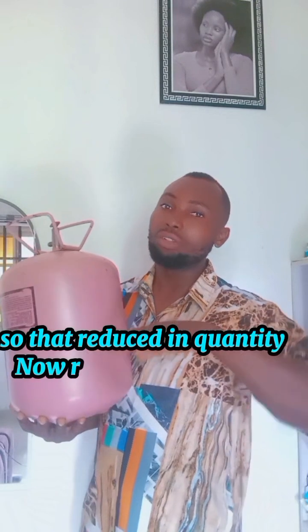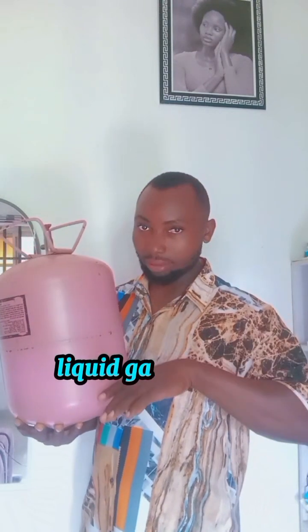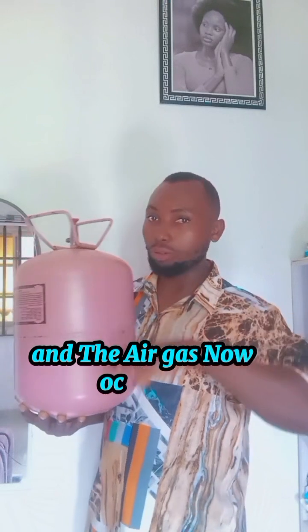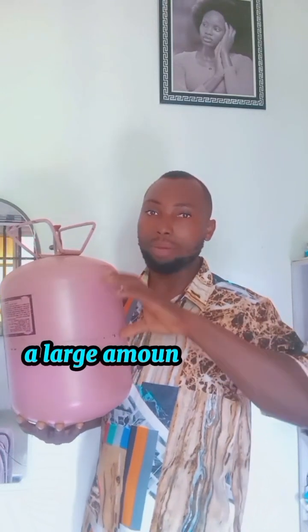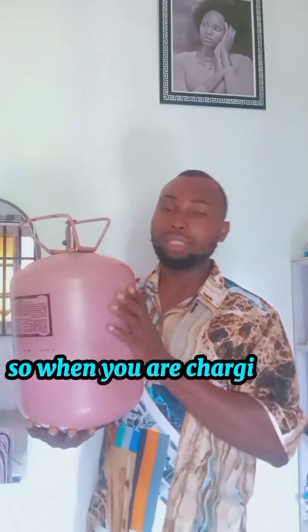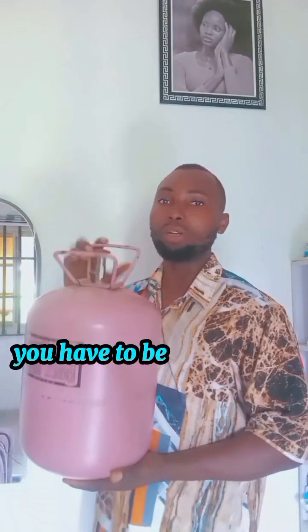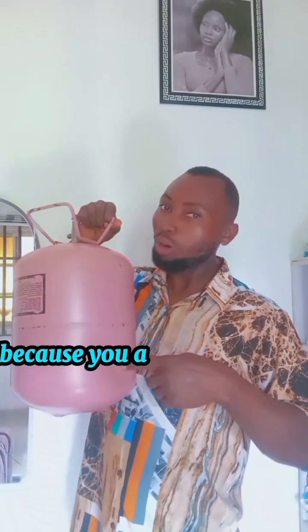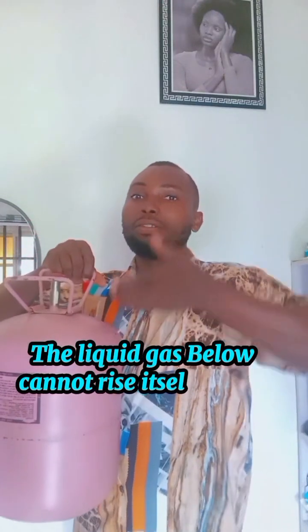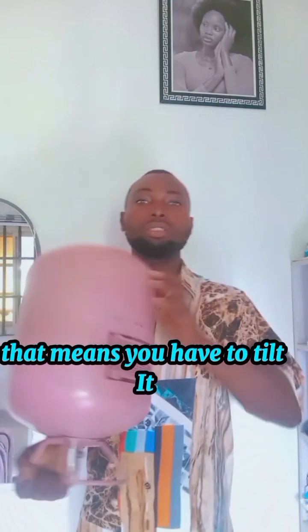So in a system where you have used this and it has reduced in quantity, the level of the liquid gas below is reduced, and the air now occupies a large amount of the cylinder. When you are charging a refrigerator or an air conditioner, you also need that liquid gas below. The liquid gas below cannot rise itself up and go into the air conditioner. That means you have to tilt it like this.